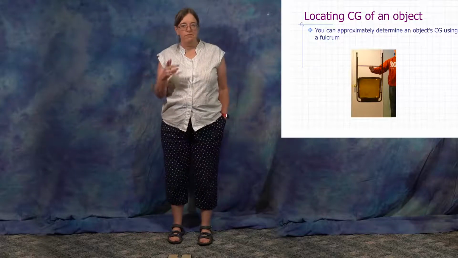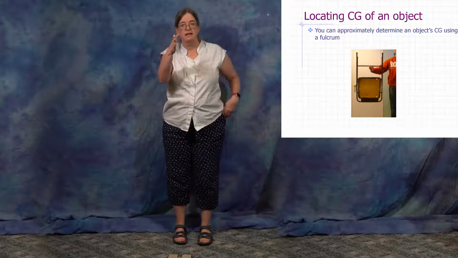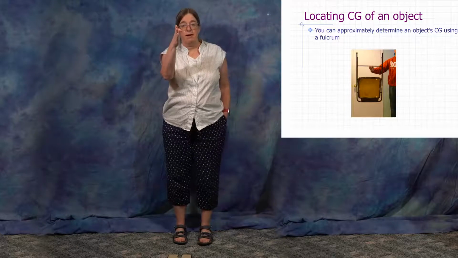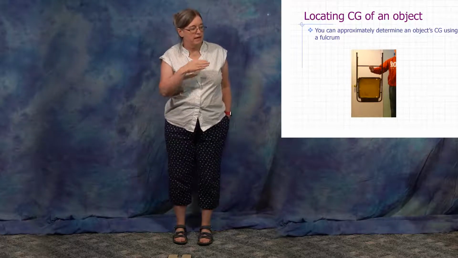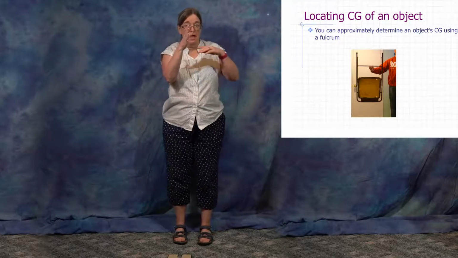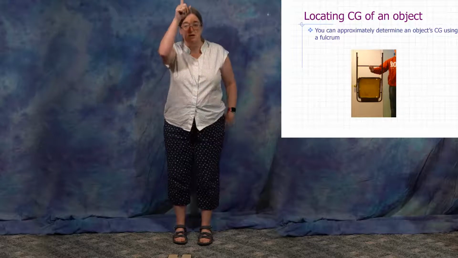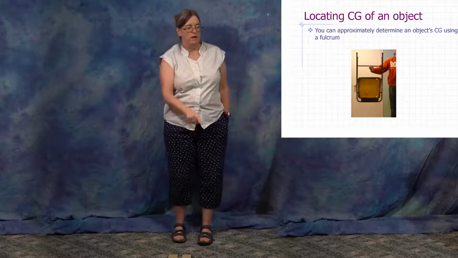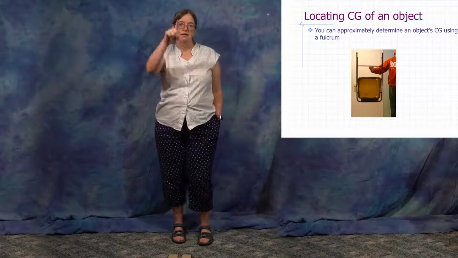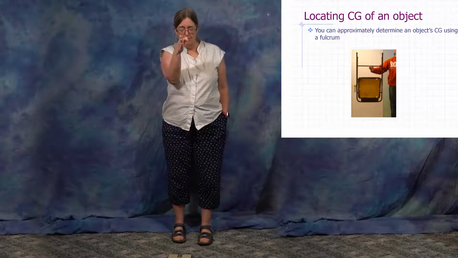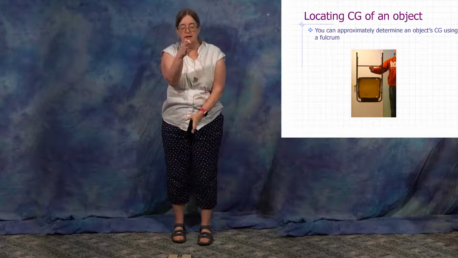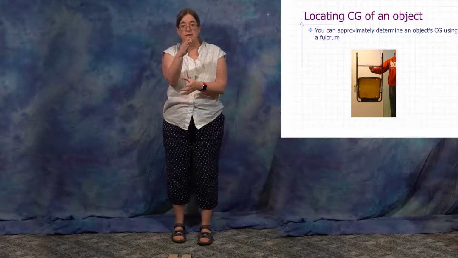So you can find that center of gravity using a fulcrum. In other words, you can find a balance point. You take a system and you find a balance point and hold it there, and that's where the center of gravity is. So somewhere up and down where that hand is, which is the fulcrum, is going to be the center of mass of the chair.